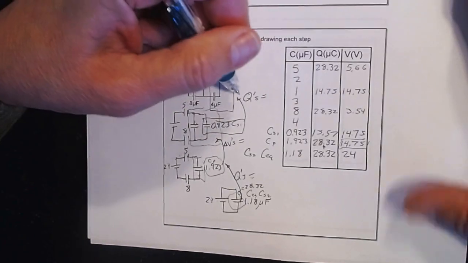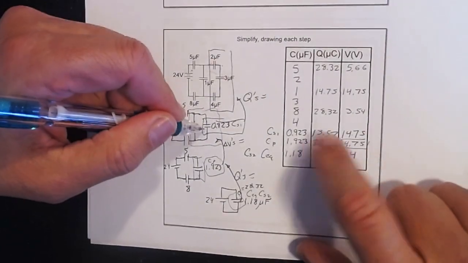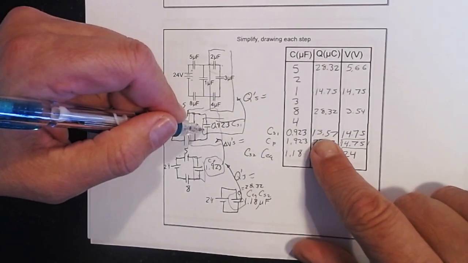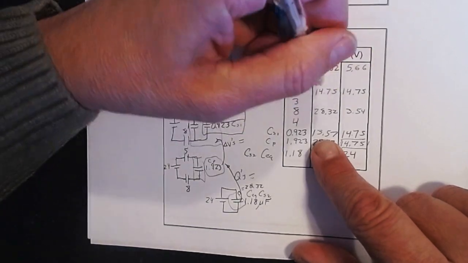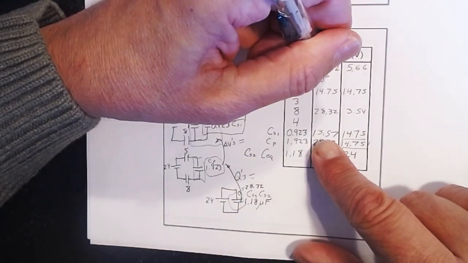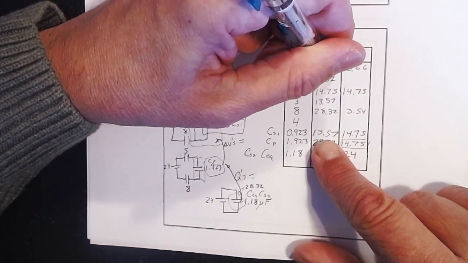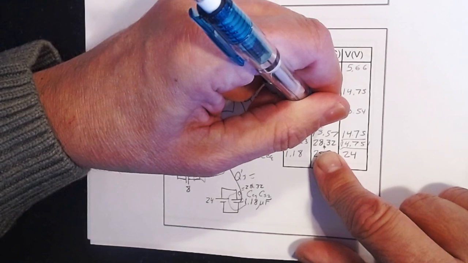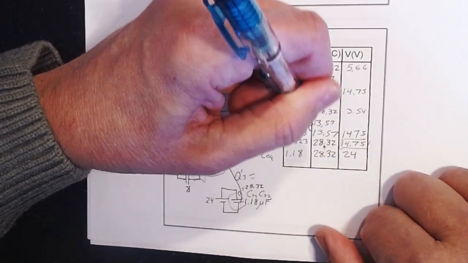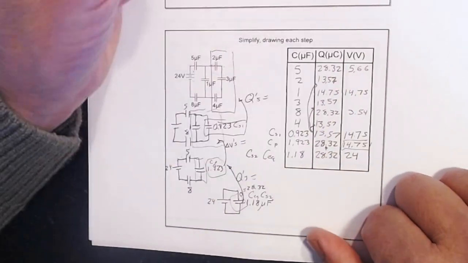So the 0.923 charge, 13.57, is the same as on the 2, 3, and 4. And that's actually our last ones we have to do. 13.57, I don't know why I wrote 5.2, 13.57. Okay, so each of those, they all have the same charge.